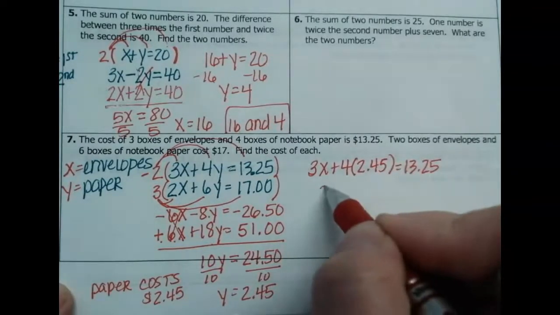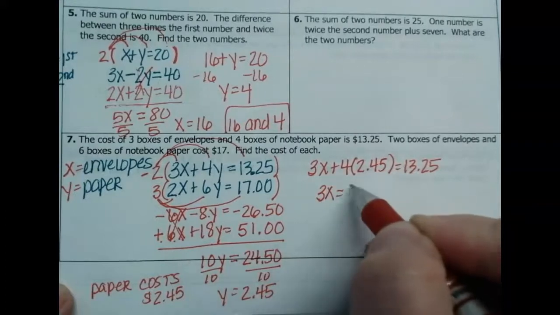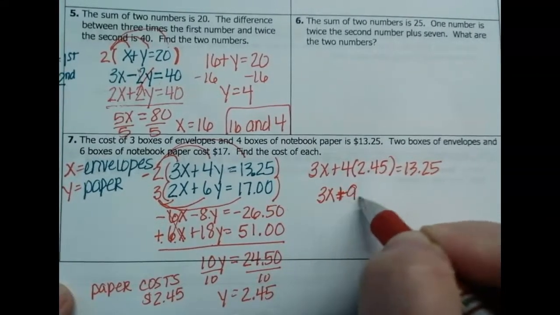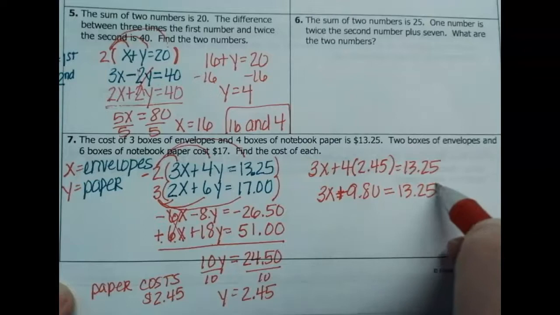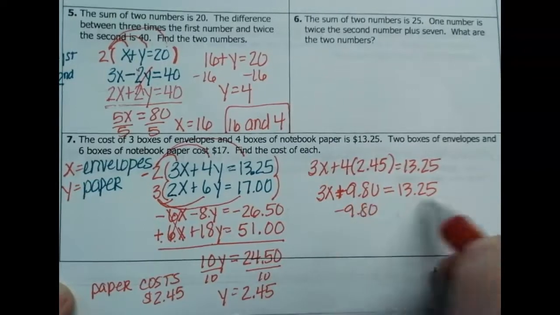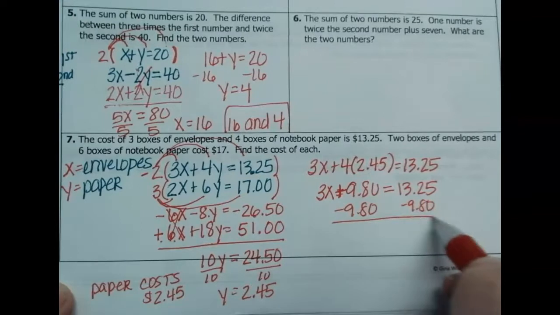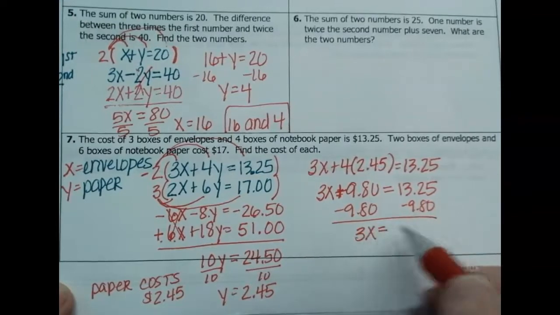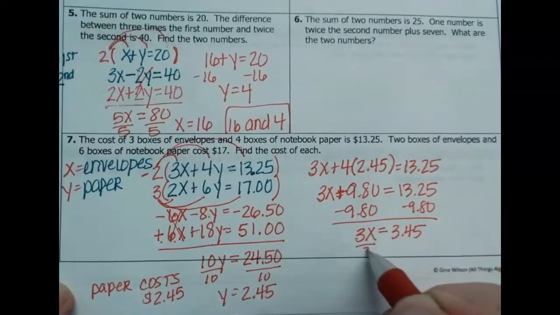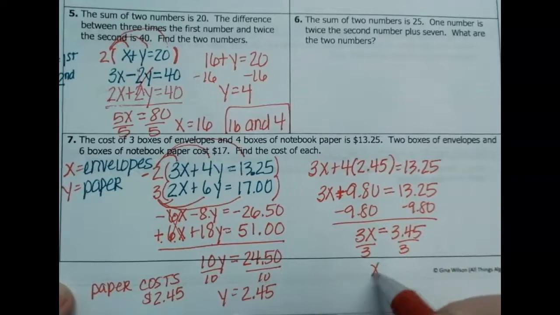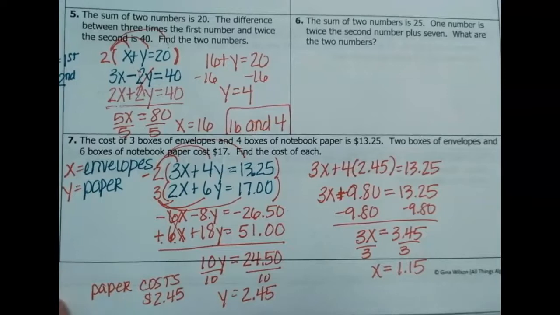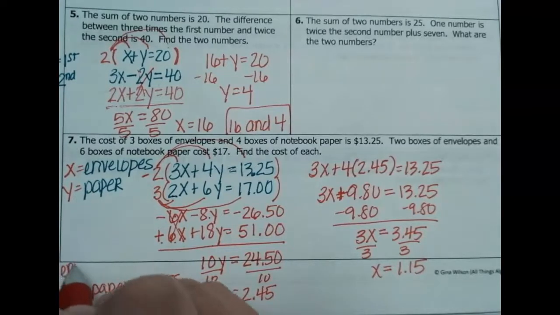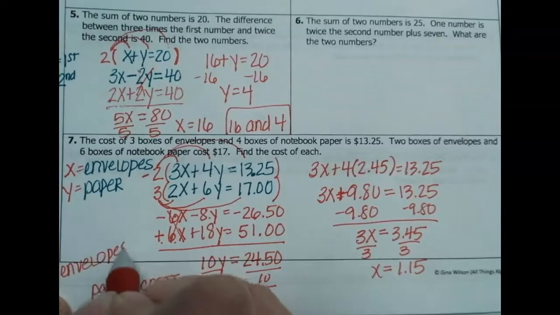We're going to start to simplify. 3x plus 980 equals 1325. Subtract the 980 from both sides. 3x equals $3.45. We're almost there, just got to solve for that final x. And x equals $1.15. And what that means is envelopes cost $1.15.